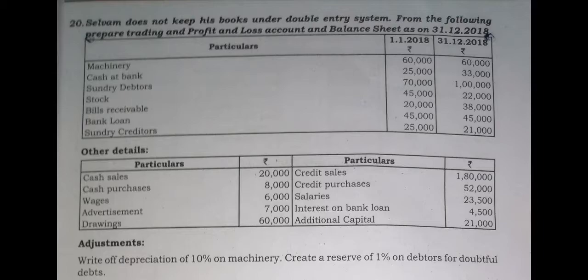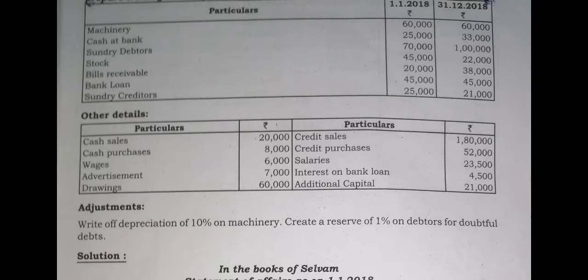Okay, then now come to the final. Write off depreciation of 10% on machinery, as usual. Create reserve 1% on debtors for doubtful debts. That also as usual, the same way as what we have done in the previous sums. So what we need here is credit sales, total sales, total purchases. No need to prepare either total debtors or total creditors account. Not at all needed. Leave it.